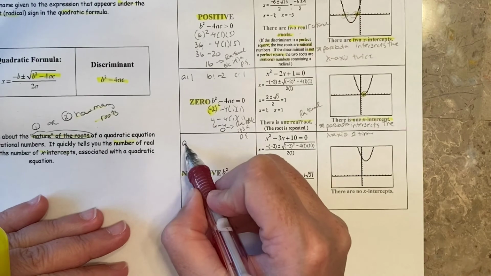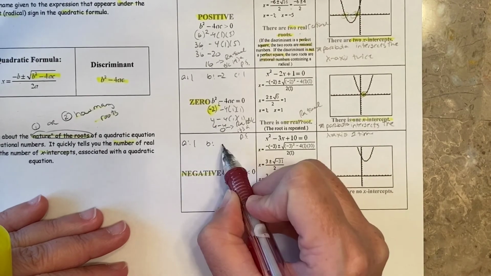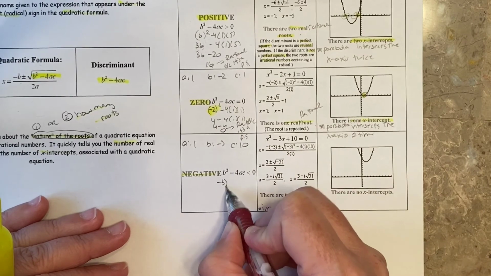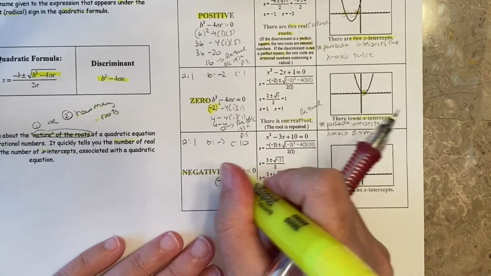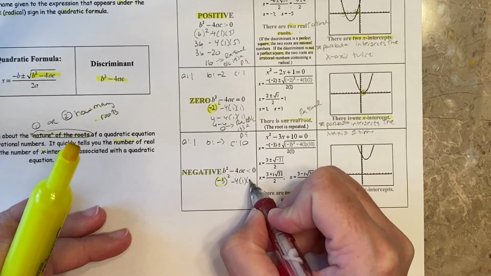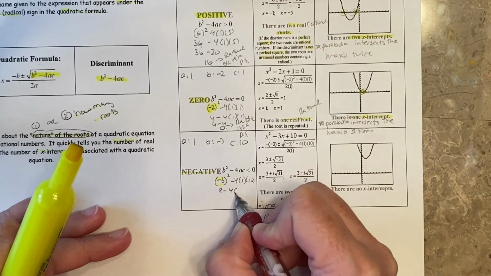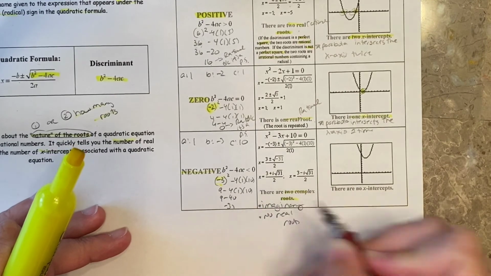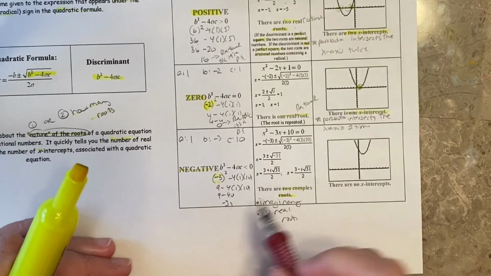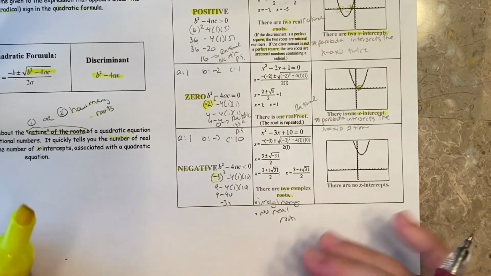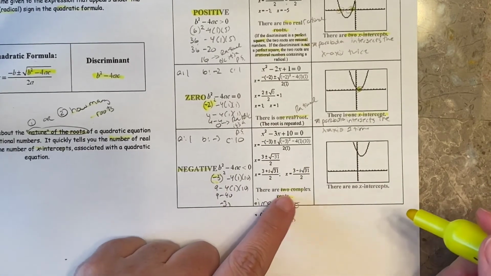Okay, so let's go through this one. A is 1, B is -3, and C is 10. So -3, again, be really super careful. You have a base that's a negative, it must be in parentheses. (-3) squared is 9, and then -4 times 1 times 10 is -40. And 9 minus 40 is -31. So you see we get a negative answer. So it's 2 complex roots, 2 imaginary roots, no real roots, anything like that. Just make sure it says 2 and not 1.